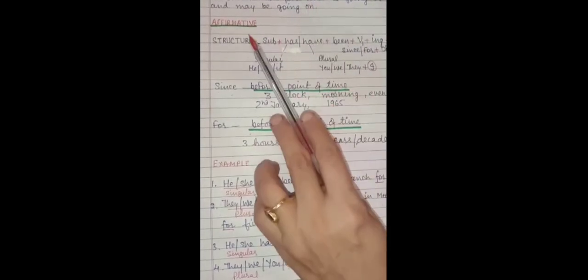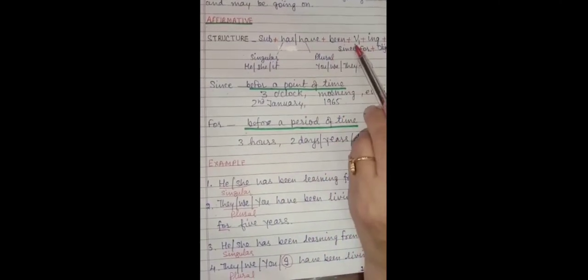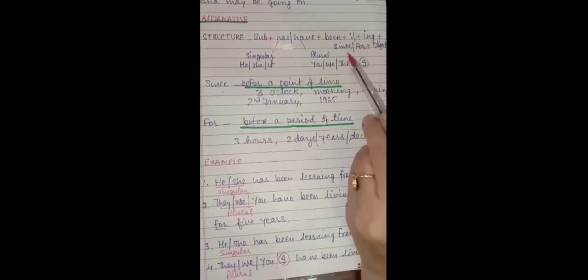The fourth part of the present tense is present perfect continuous. It is used to explain an action that started in the past and is going on and may keep going on. Affirmative sentences. The structure will be subject, has or have depending upon the number of the subject, then been plus V1 plus ing, since and for, and object.